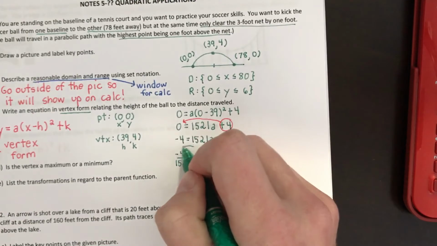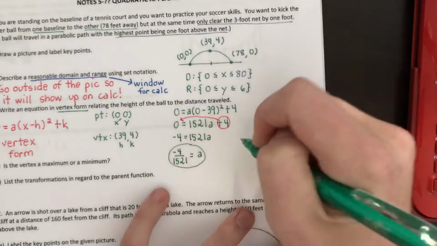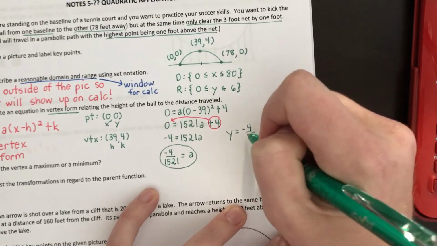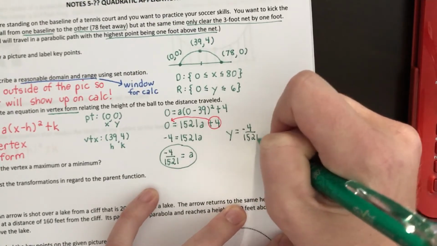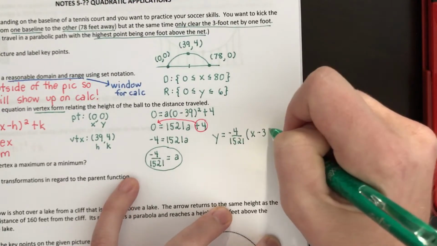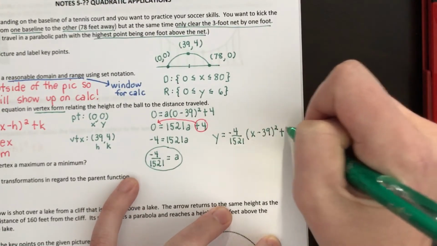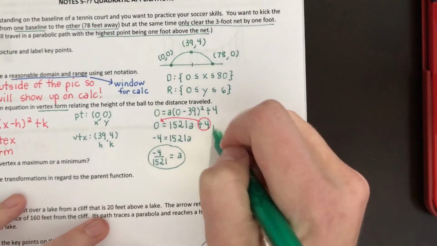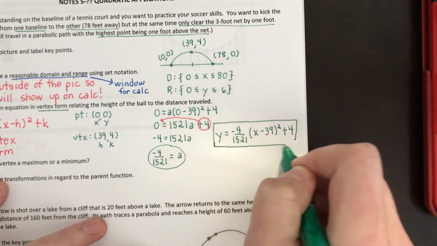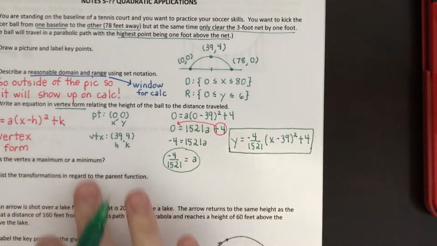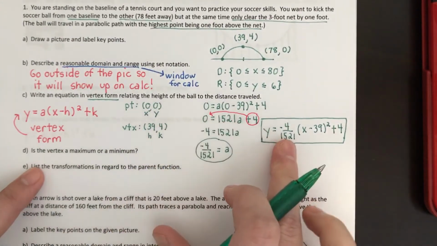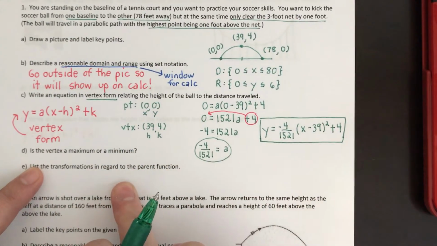So we've got our a, but of course we need our equation. So y equals negative 4 over 1521 times (x minus 39) squared plus 4. Okay, so this is our answer. But you'll notice there's a D and a C, and for all the other problems there are going to be other parts. So once you write the equation, you want to check that equation, because if this is wrong, all your other answers are going to be wrong.